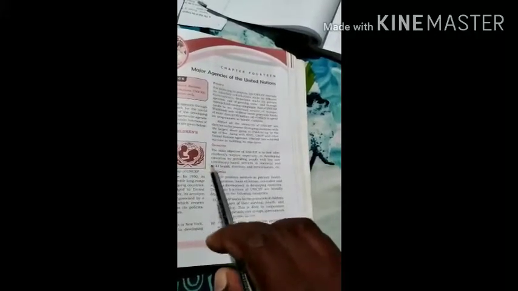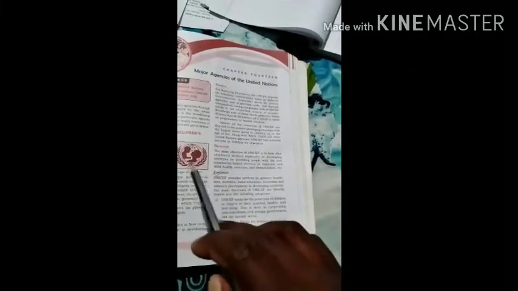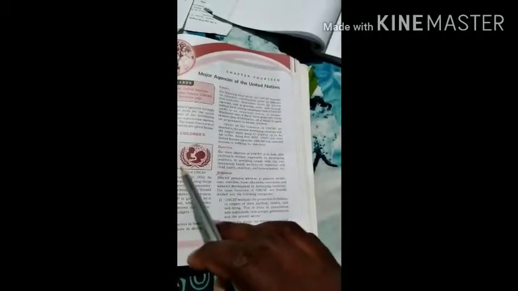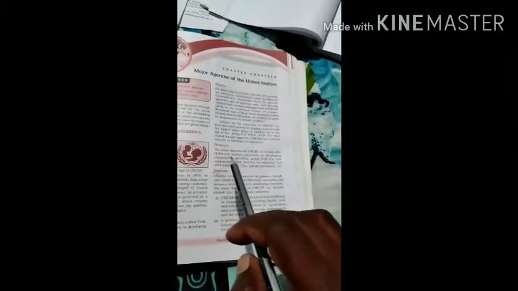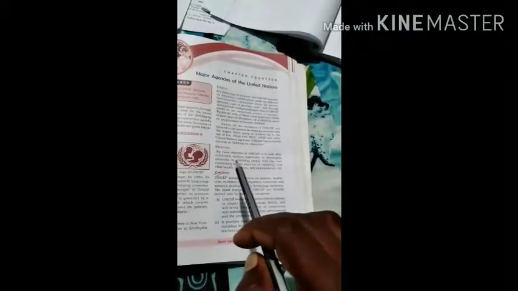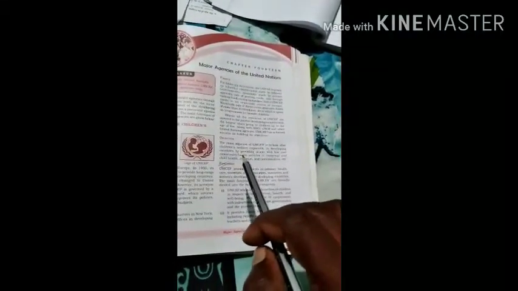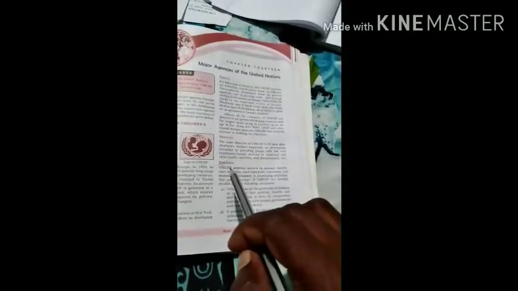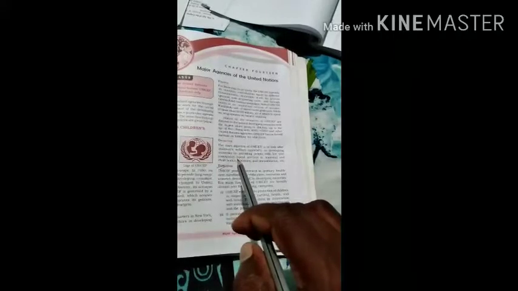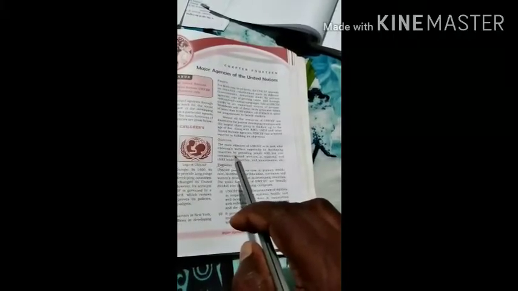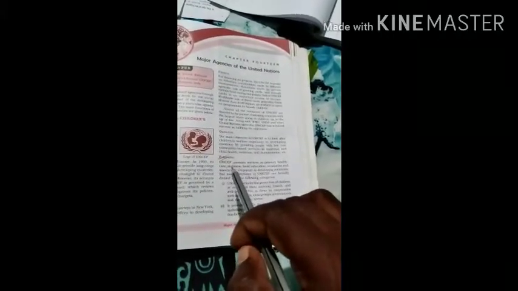If you want to understand the UNICEF program, then you just read the objectives. You will get a clear picture of this particular agency, and why this agency was established. So you can get the proper answer by reading the objectives.